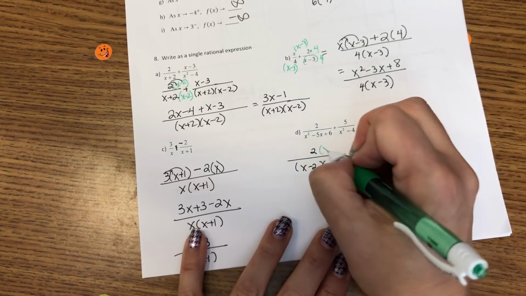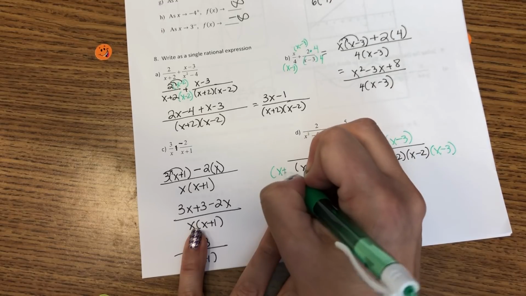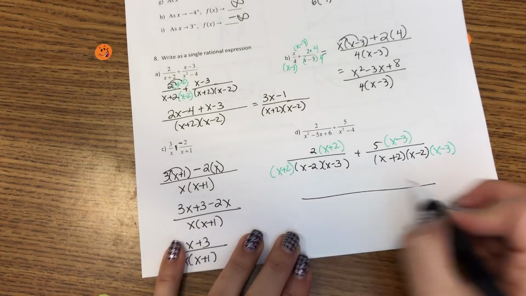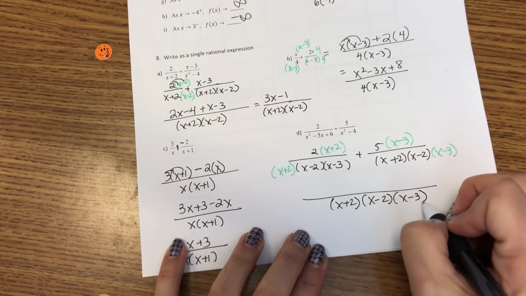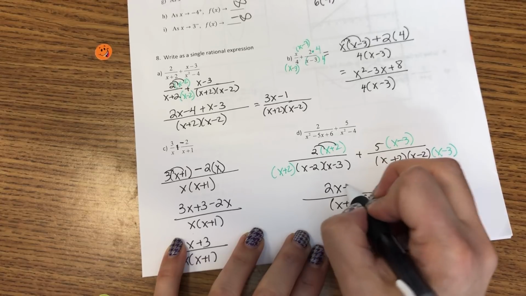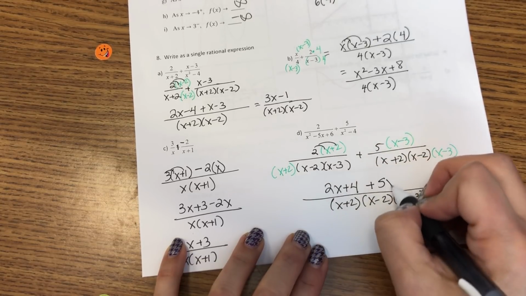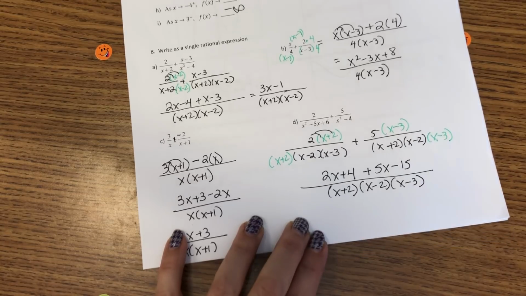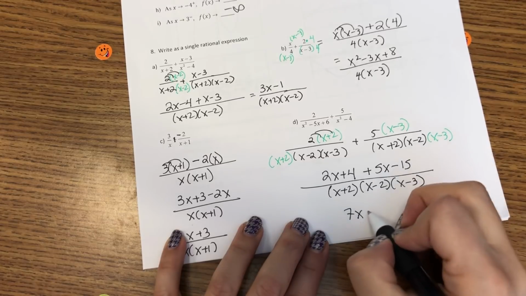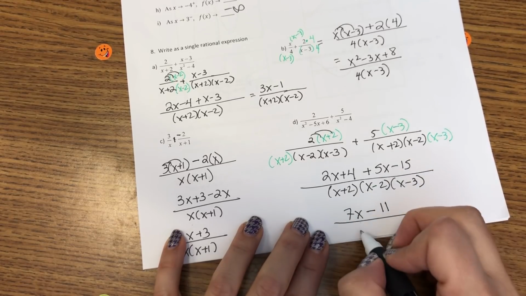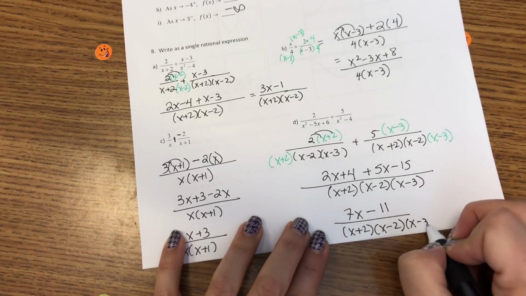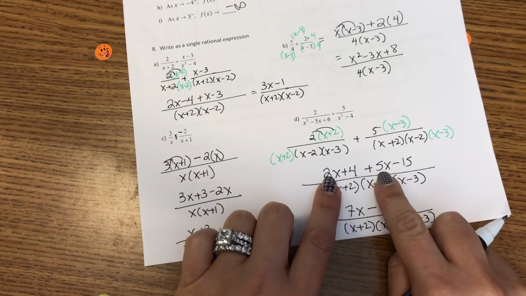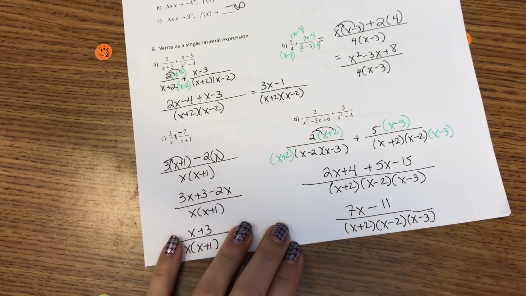So this one's missing the x plus 2. Distribute. So I combine my like terms, that's 7x, that's -11, write your denominator.